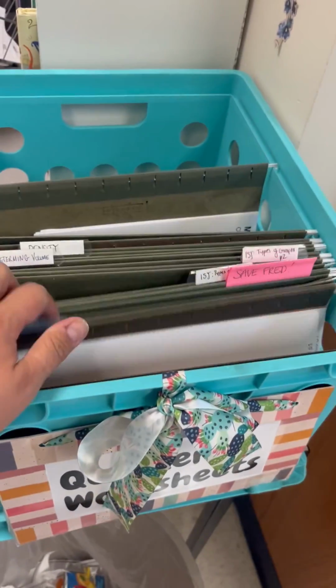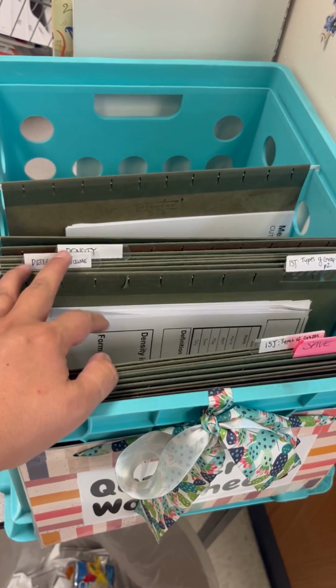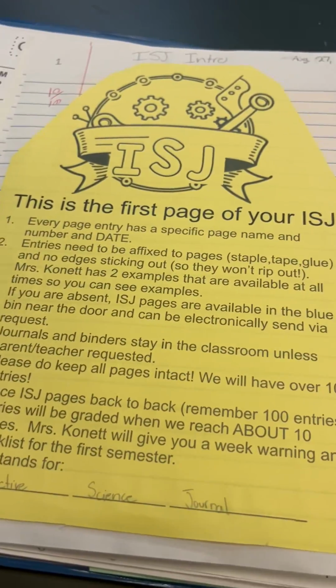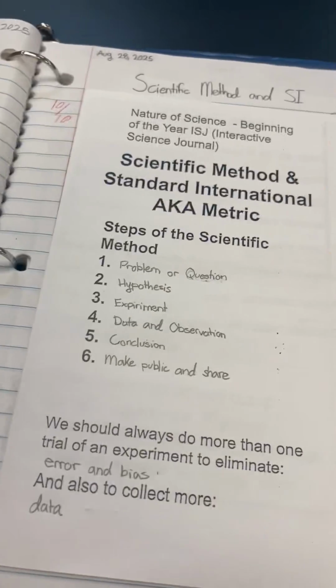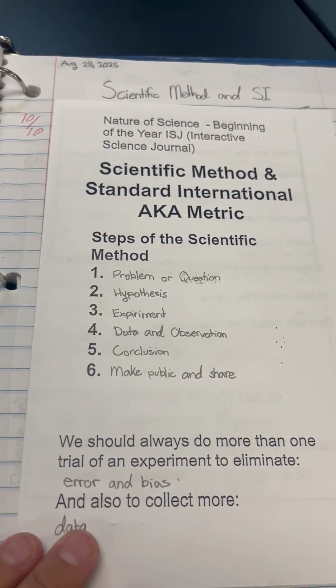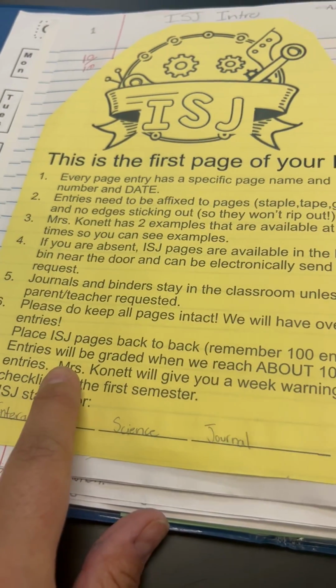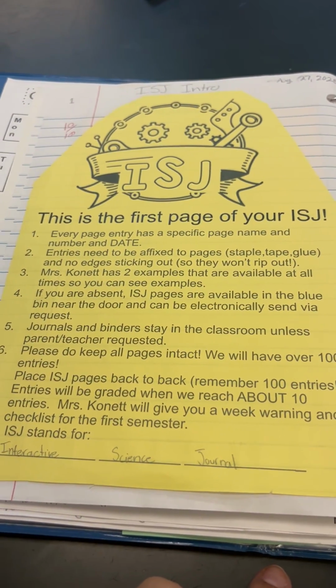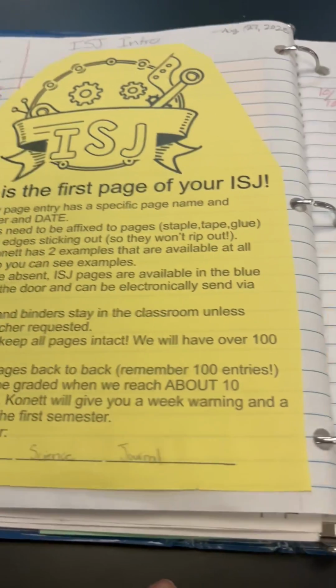It also explains that all of the pages can be found in here. You don't ever have to ask us unless it's empty. All the pages that we've done are in here. This really just kind of explains how we use our journals in class. Open note, open book. I like to grade every 10 or so pages. That actually says it right here. Entries will be graded when we reach about 10 pages. Mrs. Kinnett will give you a week warning and a checklist for the first semester.